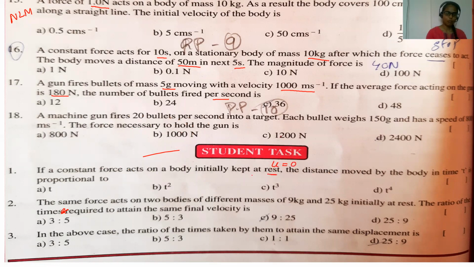When the body is kept at rest, it means the initial velocity is 0 and the force is a constant force. Okay, and also given what? Force is some constant value, and the mass also. If force is constant, the mass of the body never changes, so mass is also constant. So all the terms are constant. What you will get is displacement. So displacement is equal to half a t square, right, children?